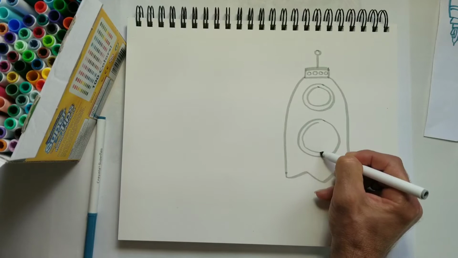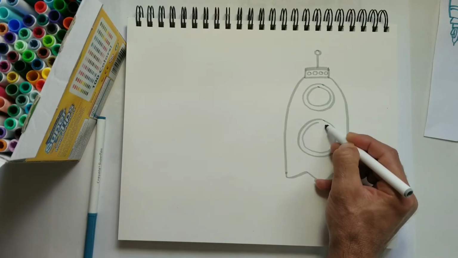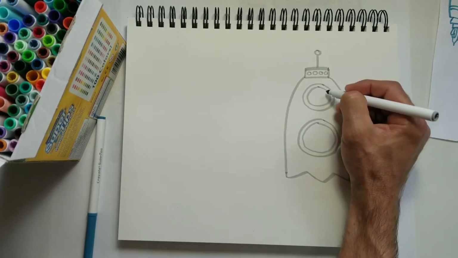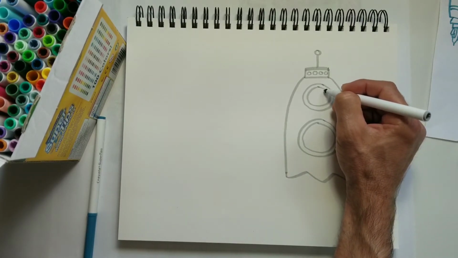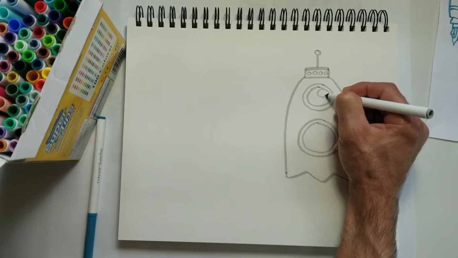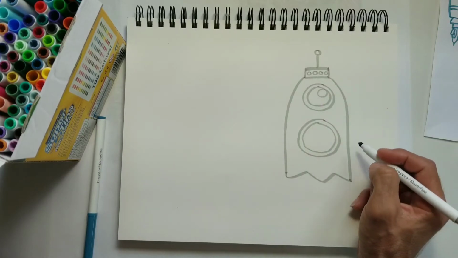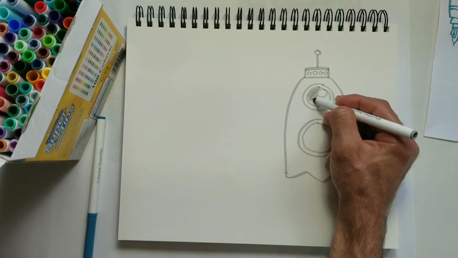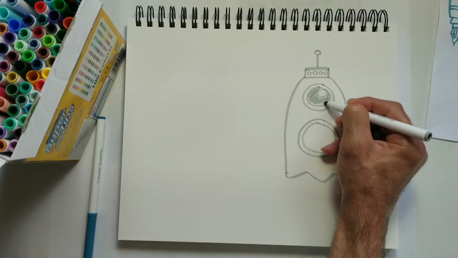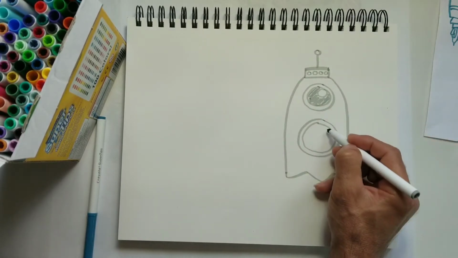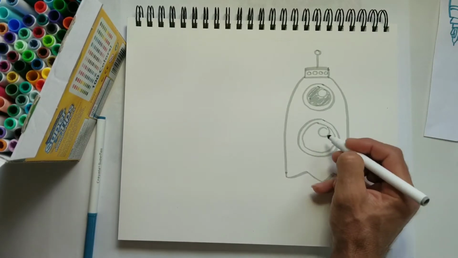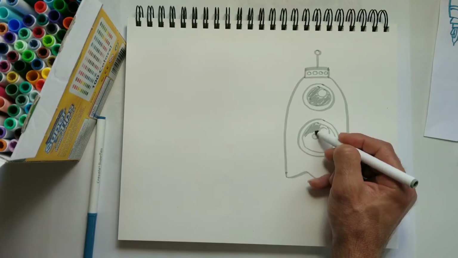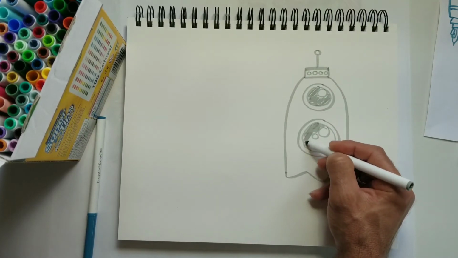Okay, so these are circles. Okay, these are the windows of the rocket, but in here we want to put a reflection so they look really cool. So we're going to put a little circle, and then we're going to color around it. Okay, then we're going to put another circle and another one. We're going to color around it.